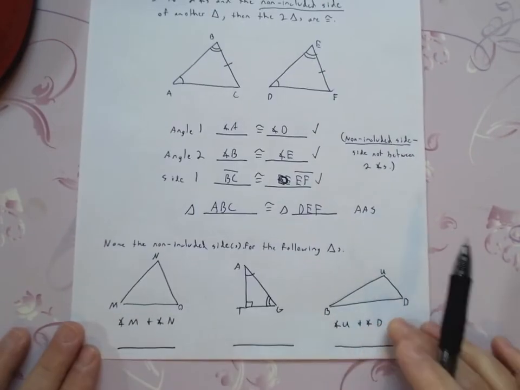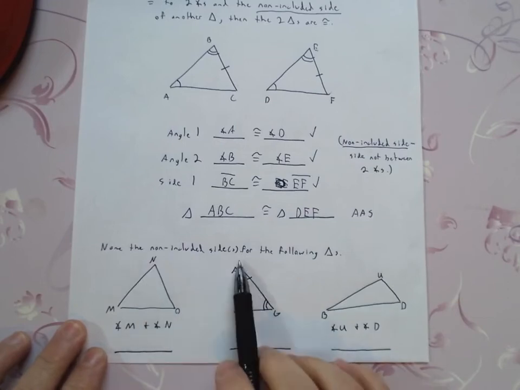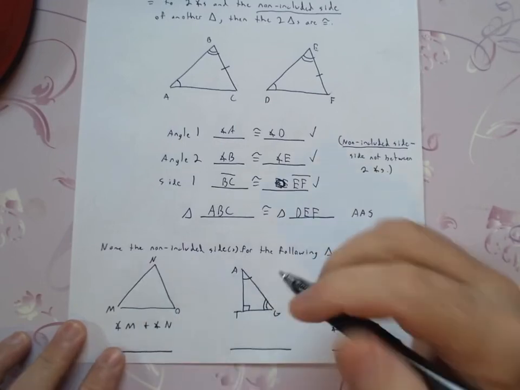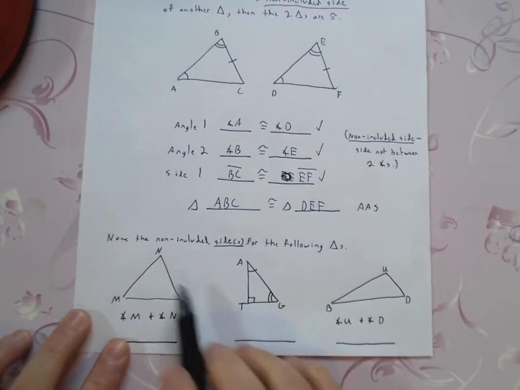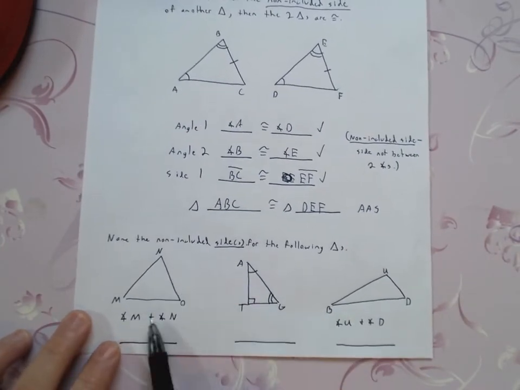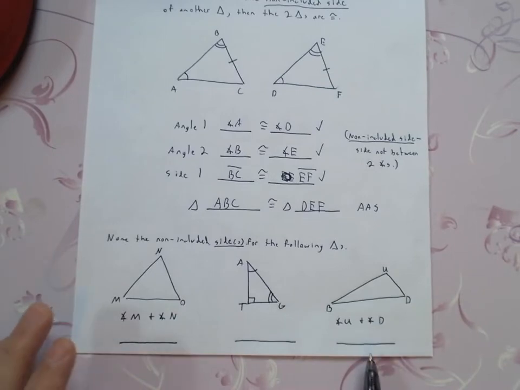So down here, again, just like in the last one, instead of doing an included angle, we're gonna do non-included side. The interesting part about non-included sides is that there might be more than one. So right now I want you to go through and I've marked some angles for you or told you about some angles, and I want you to find me the non-included side or sides that might happen. So go ahead, pause the video now, find me some non-included sides.